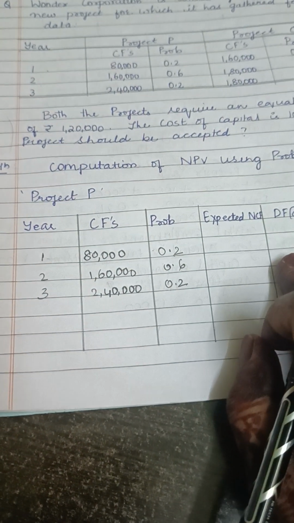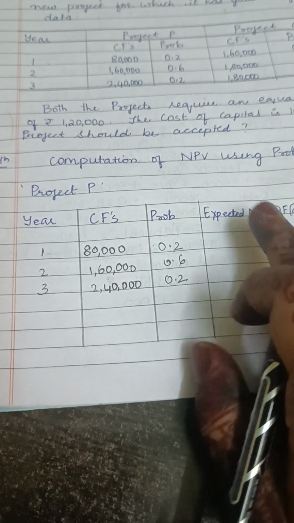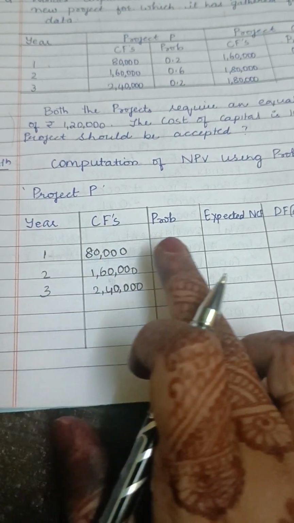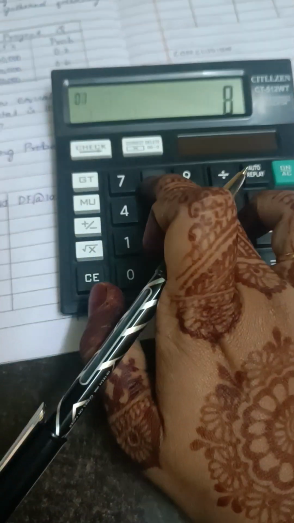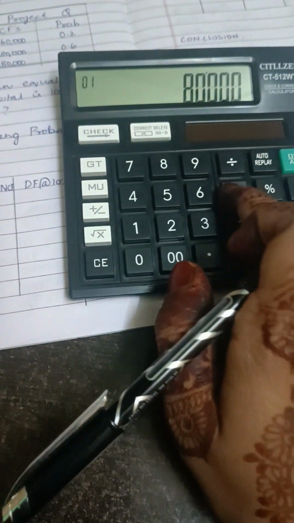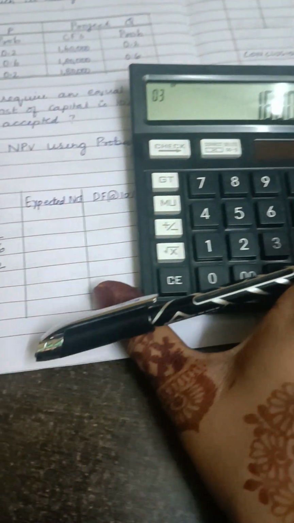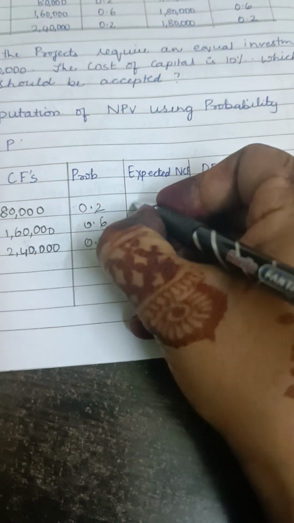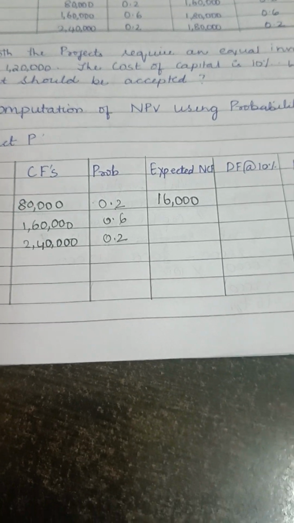Next we have to calculate the expected net cash flow. 80,000 is the cash flow, which has to be multiplied by the probability 0.2, and we get 16,000. Let's write 16,000 as the expected net cash flow.